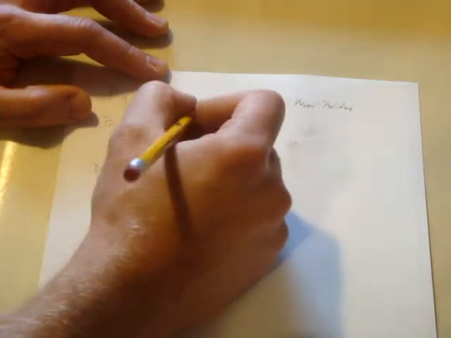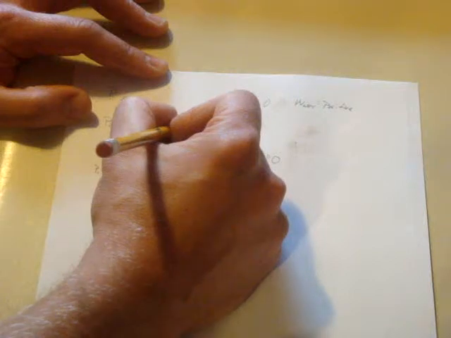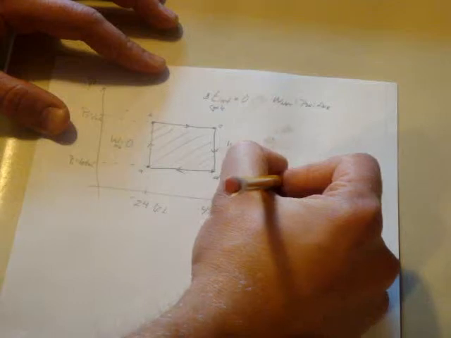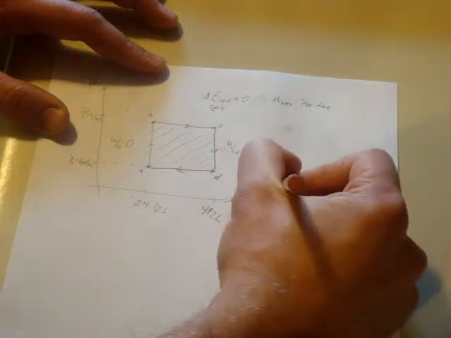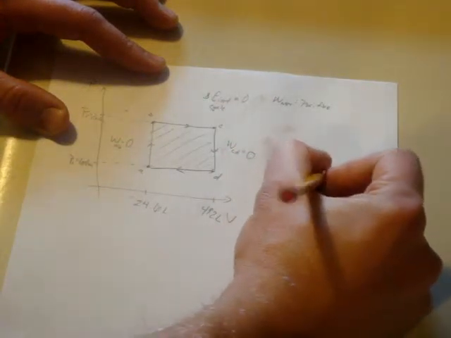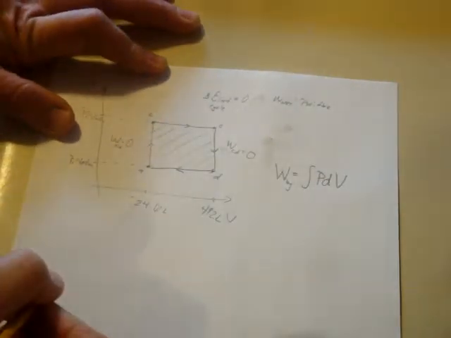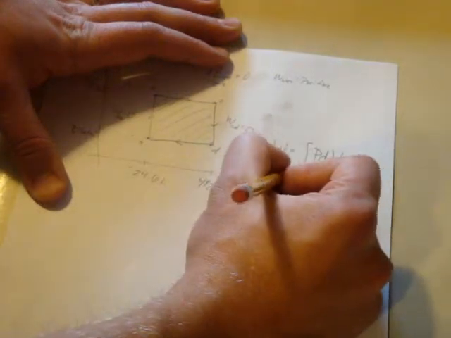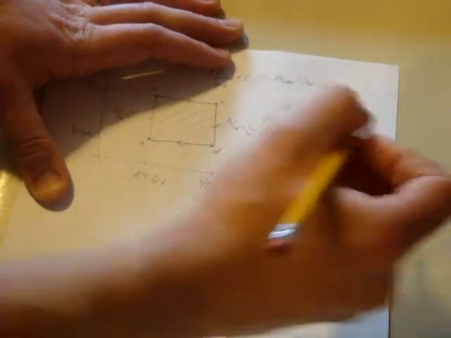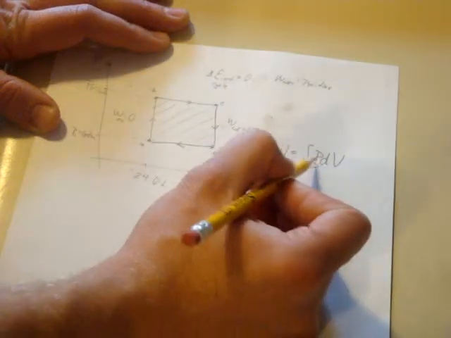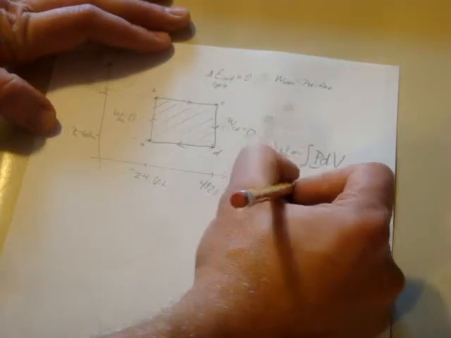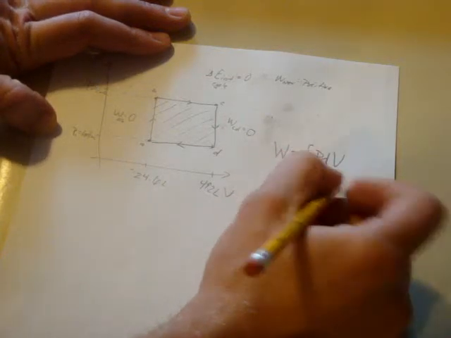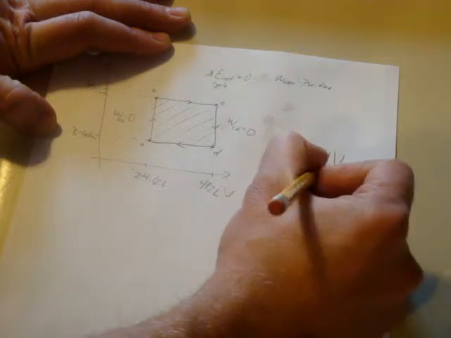We can also evaluate for the two isobaric processes the work done by the gas as being equal to the integral of PdV. For an isobaric process, this P is constant. Isobaric means constant pressure. So P isn't changing with respect to V. So we can rewrite this as simply being P times the integral of dV from some initial volume to some final volume.